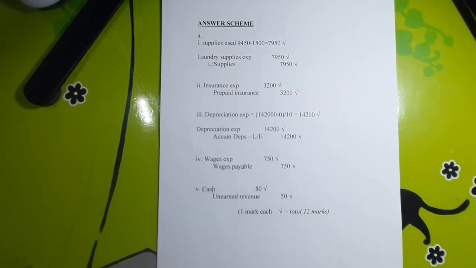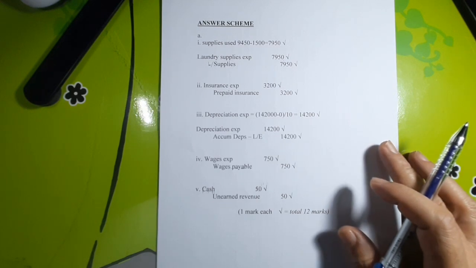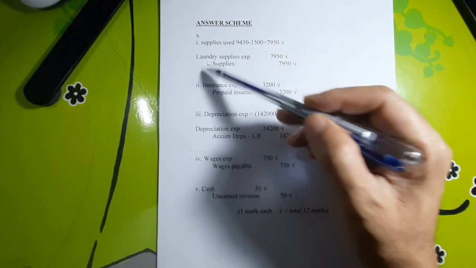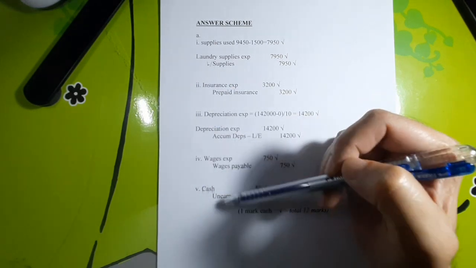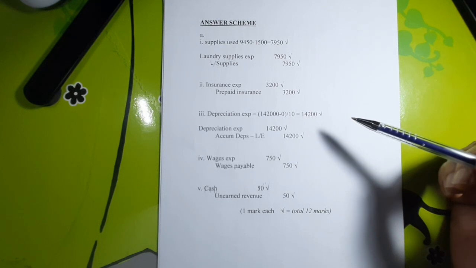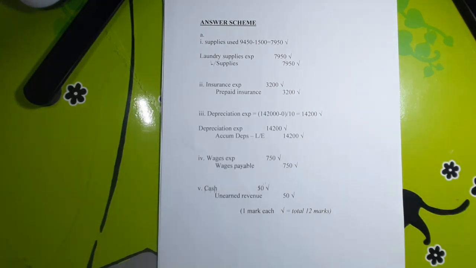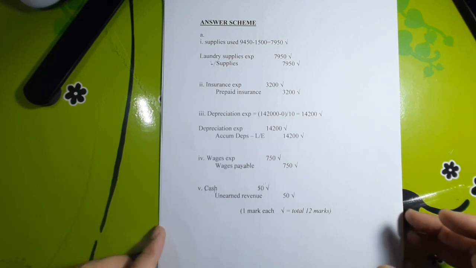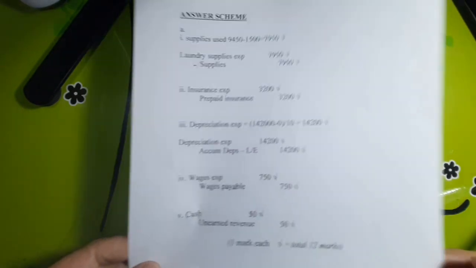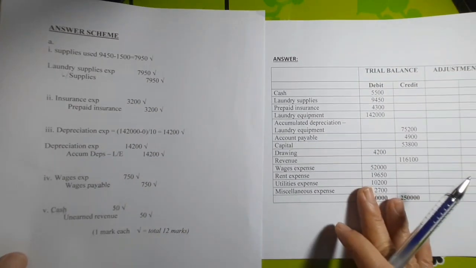Okay, these are the adjusting entries that you have seen before. There are 1, 2, 3, 4, 5 adjusting entries related to the 5 additional pieces of information in the question. So question B required you to prepare an adjusted trial balance. Okay, let's see how to prepare the adjusted trial balance.